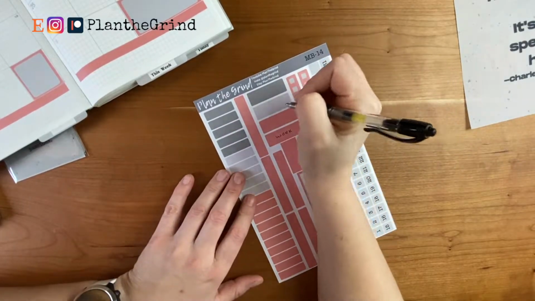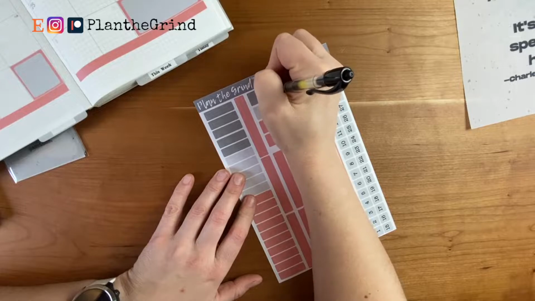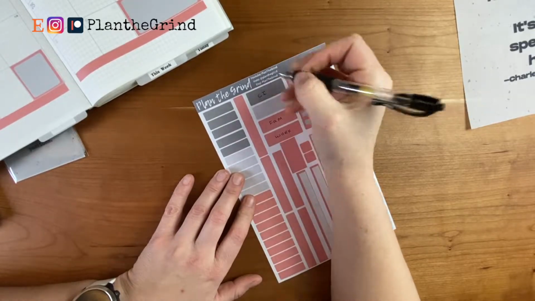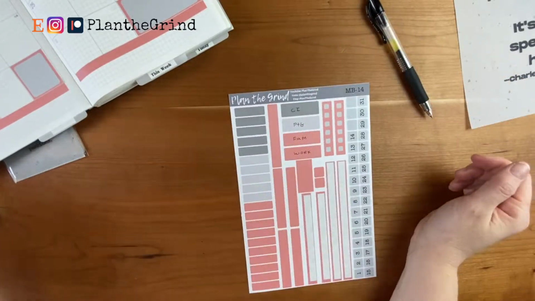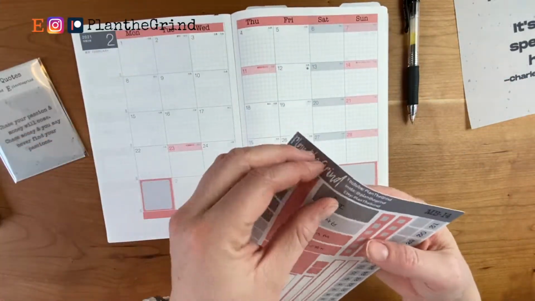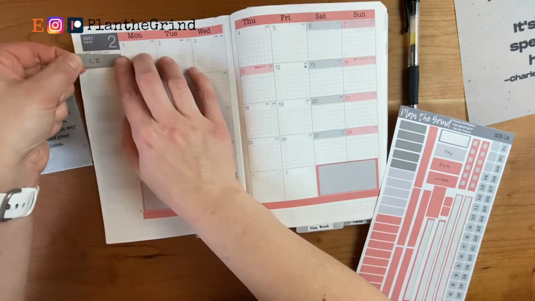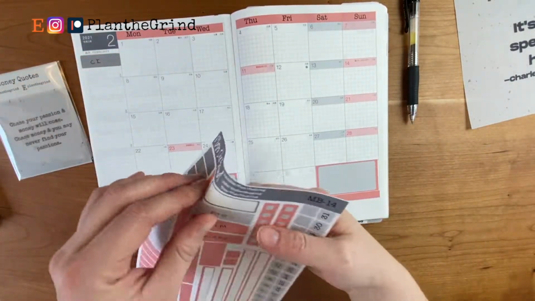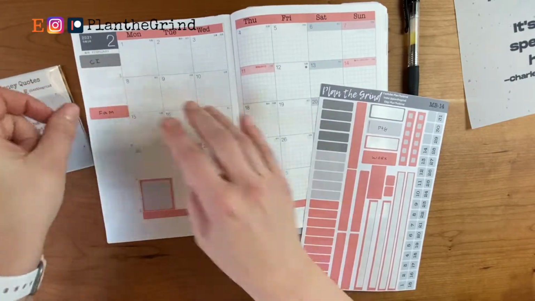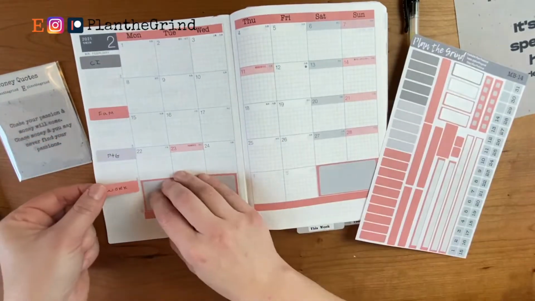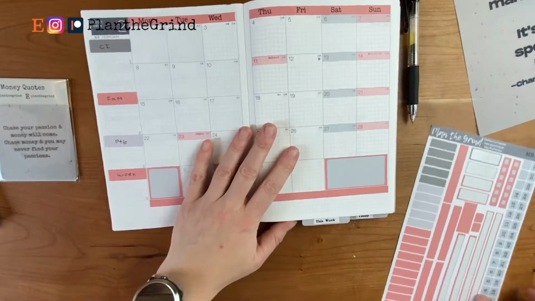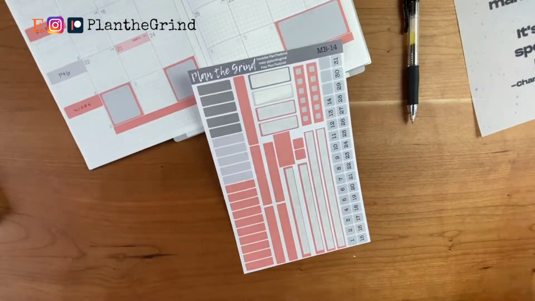Anyhow, I'm setting up my Hobonichi Cousin, and I'm using kit 14. This is new to my shop, and I tried to be a little bit festive. This is about as festive as I get, with this burnt coral color. I'm using the sidebar to focus on the goals for each month, for each area of my life. So that's how I use my sidebar.